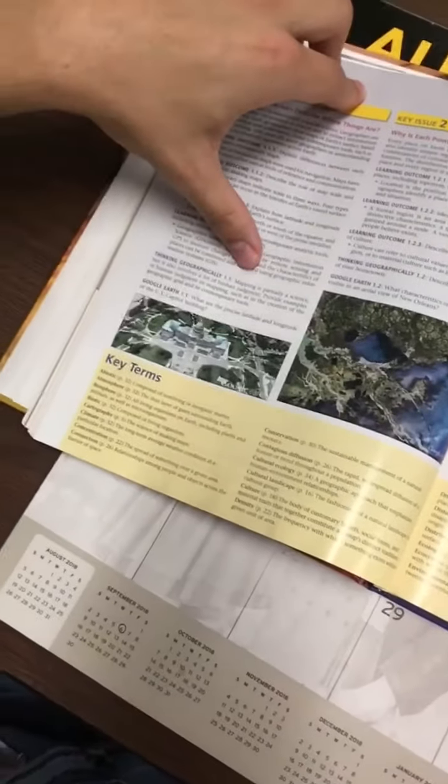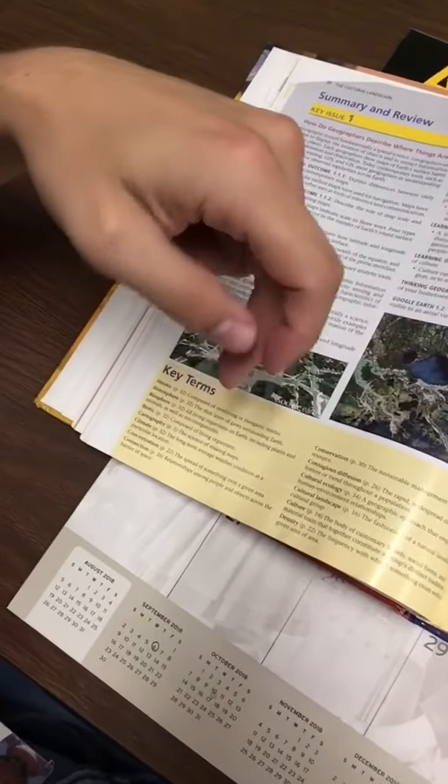But besides that, if you'll turn to the end of chapter 1, I'll show you where we're getting our vocabulary terms. Okay, so the vocabulary terms are throughout the textbook, throughout the reading, but at the end of each chapter, you have these yellow sections that say key terms, and you always need to flip the pages and look to make sure that you're viewing all of them for the chapter. There's a whole lot of vocabulary words in chapter 1.